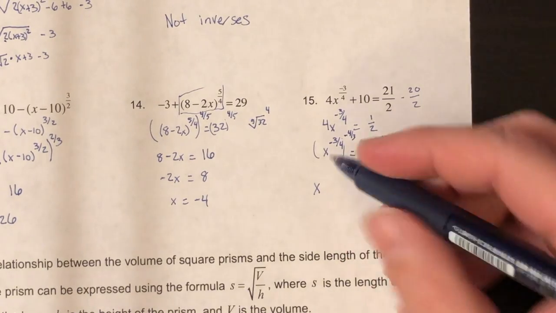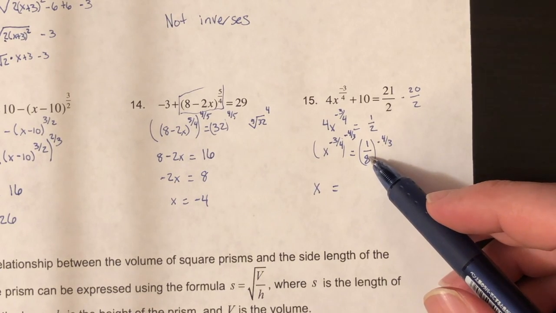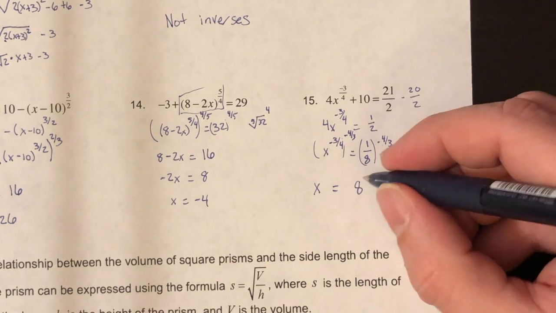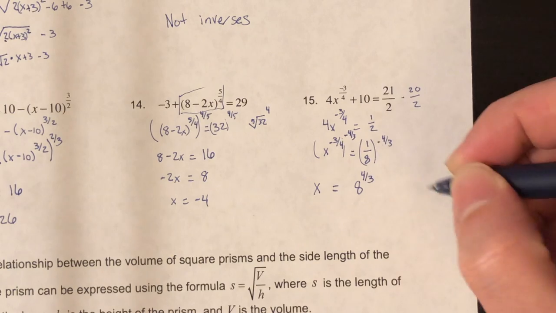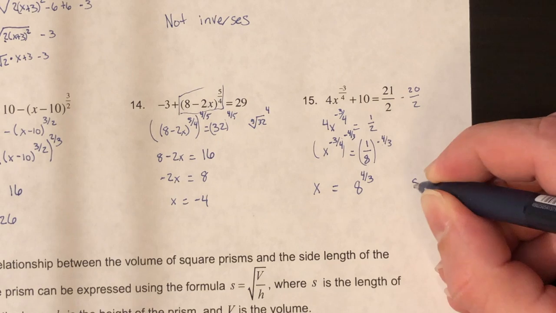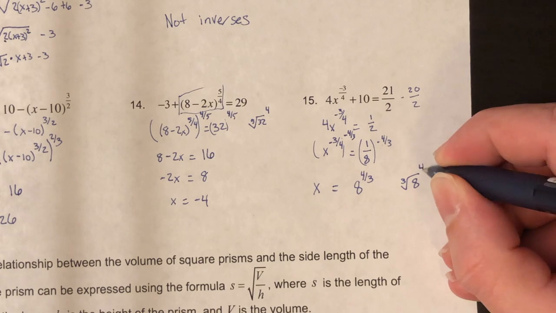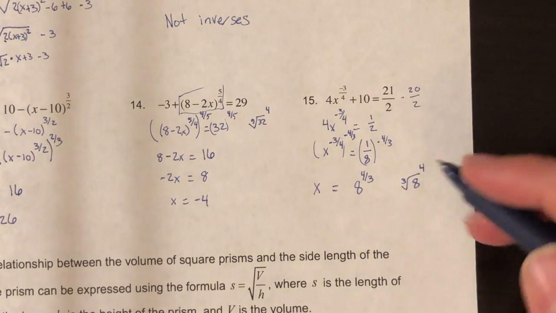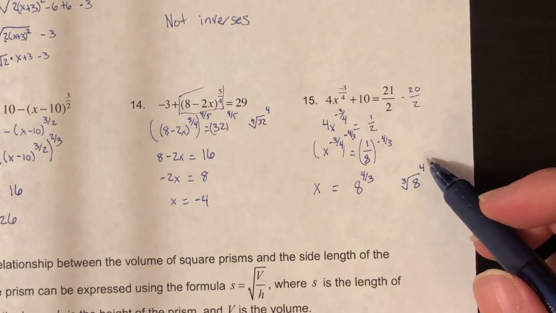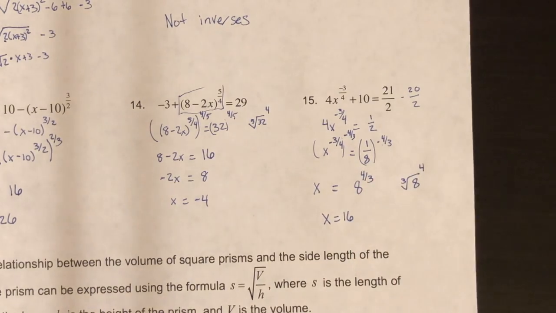Right side, this negative exponent on a fraction says to flip that fraction. So that is 8 to a power of 4/3. Or it is wanting to know the cube root of 8, then raised to a power of 4. The cube root of 8 is 2. 2 raised to a power of 4 is 16. So I have x equals 16.